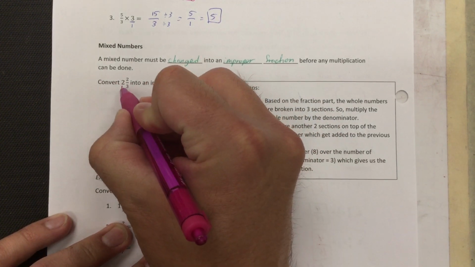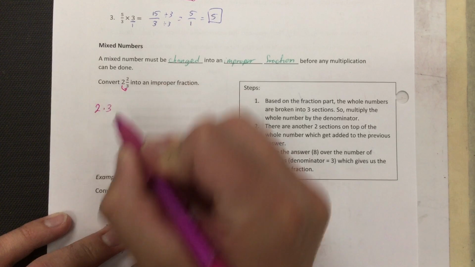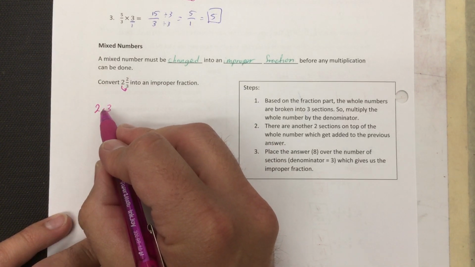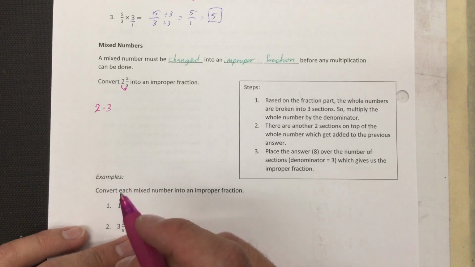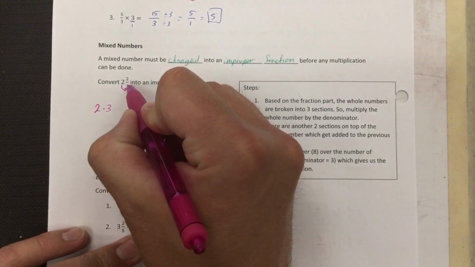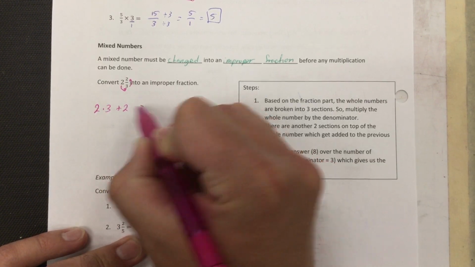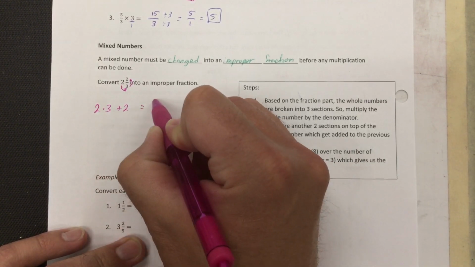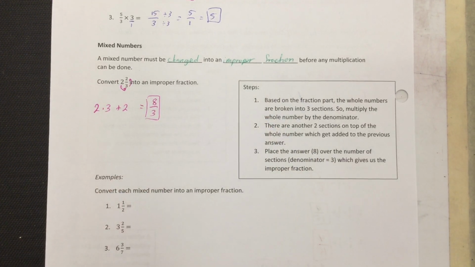Now remember, what we're going to do here is multiply 2 times 3, and I'm going to use a little dot here for multiplying. That's another way of showing multiplying. Once you get into using variables, we're definitely going to want that. And then we're going to go up top and add 2 to that. So 2 times 3 is 6, plus 2 is 8. Our denominator stays the same. This is our new improper fraction.